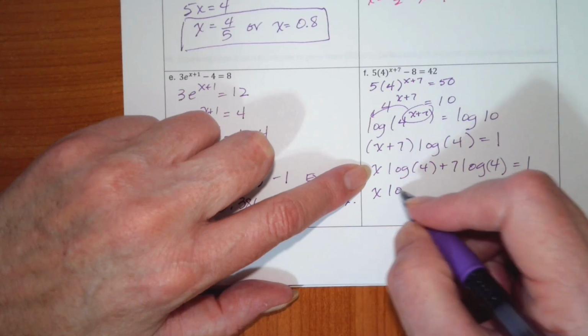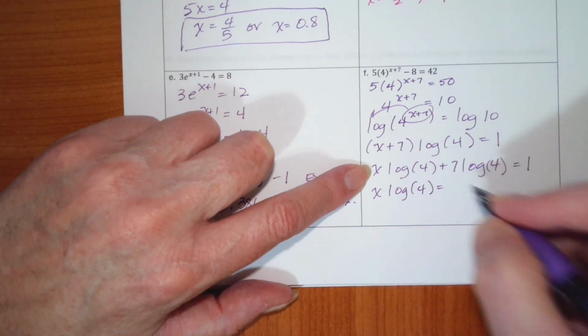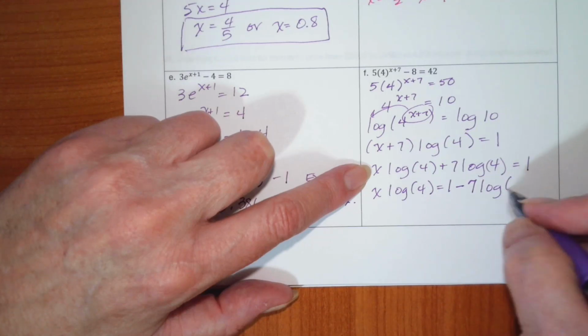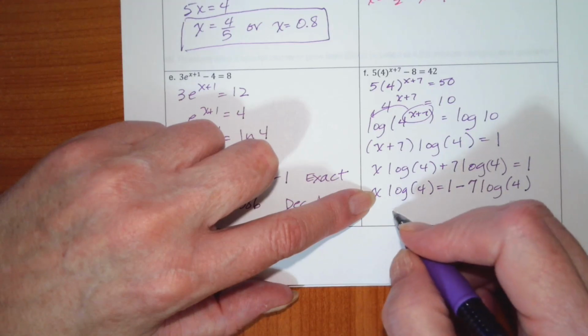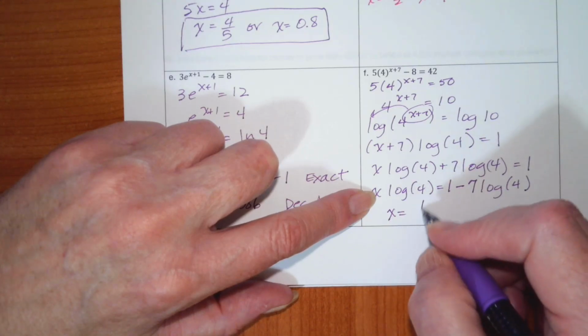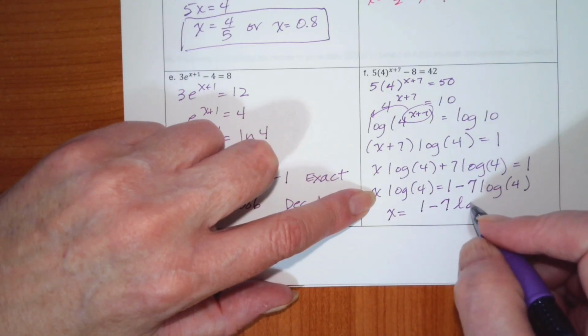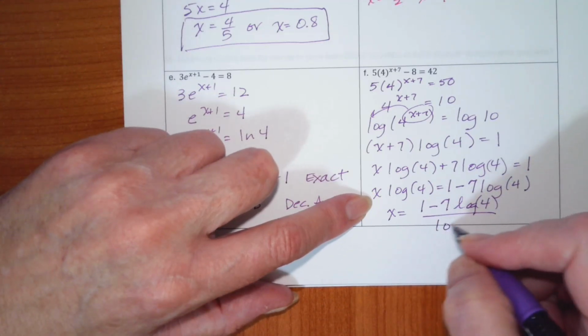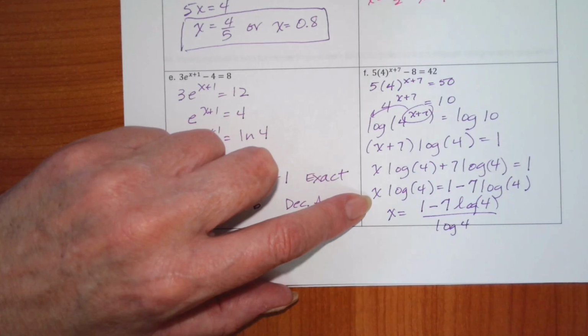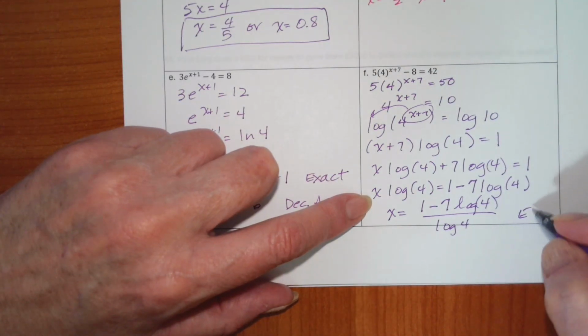So I get x log 4 is equal to 1 minus 7 log 4. And then divide by log 4. So I get that x is equal to 1 minus 7 log 4 divided by log 4 is my exact.